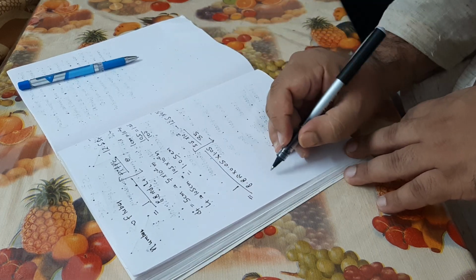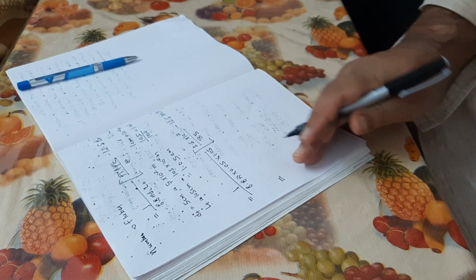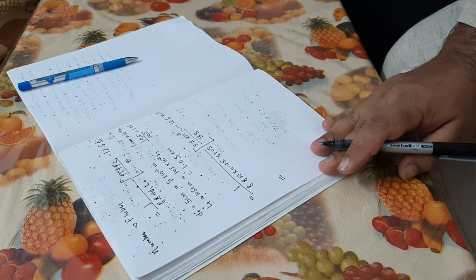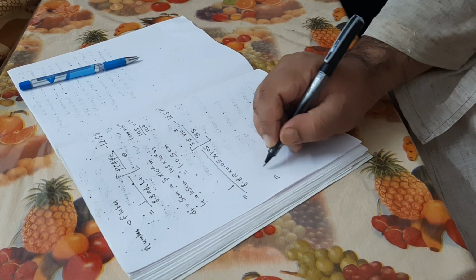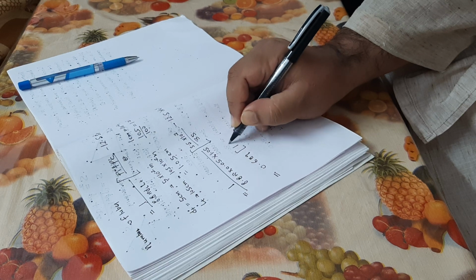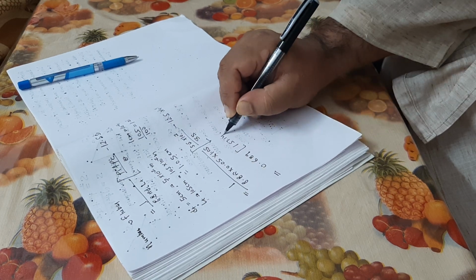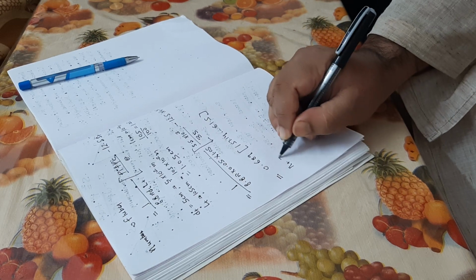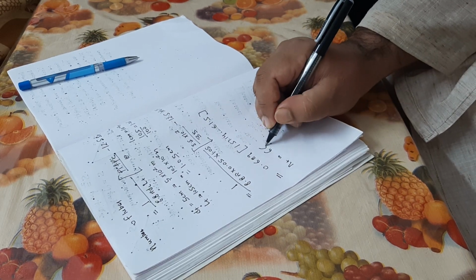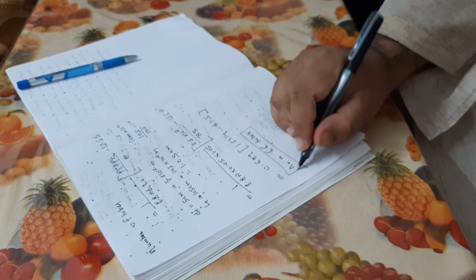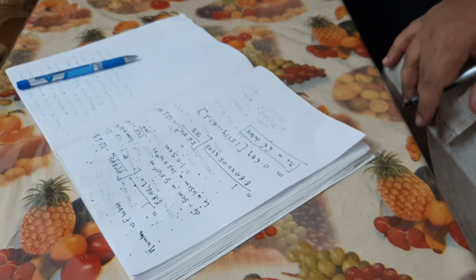What will we get now? We will get the number of tubes by solving this, and I hope the answer you will get is around 0.689 into 157.14 minus 61.5. So it comes near to some fraction value. We'll take an integer value, so the number of tubes is 66 tubes. So this is one way to solve the problem.